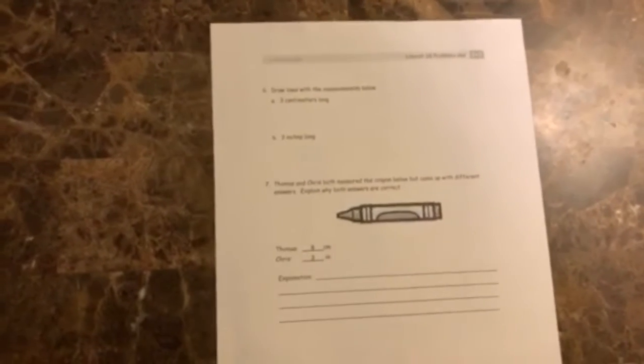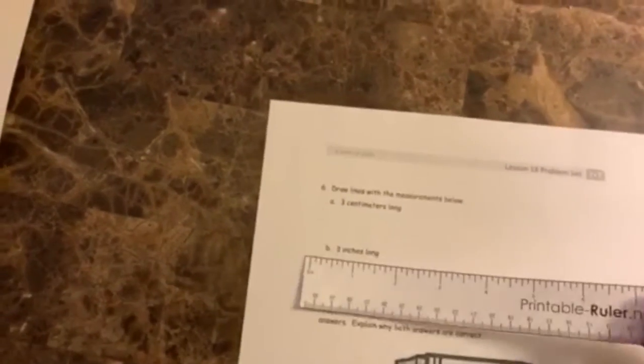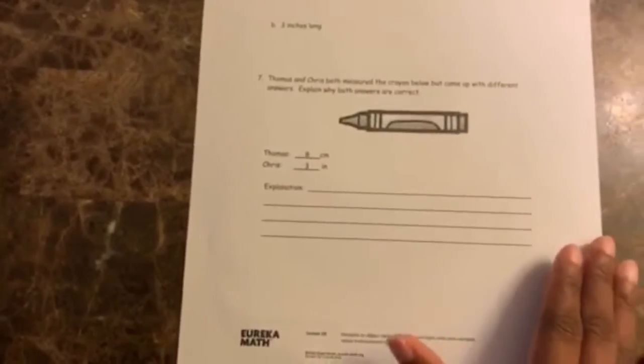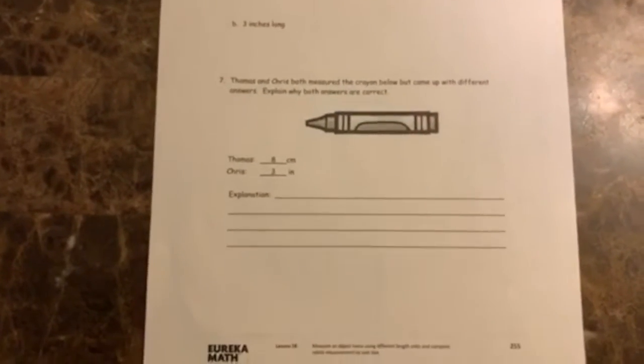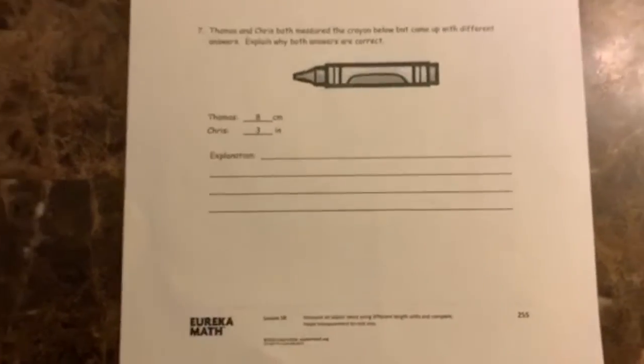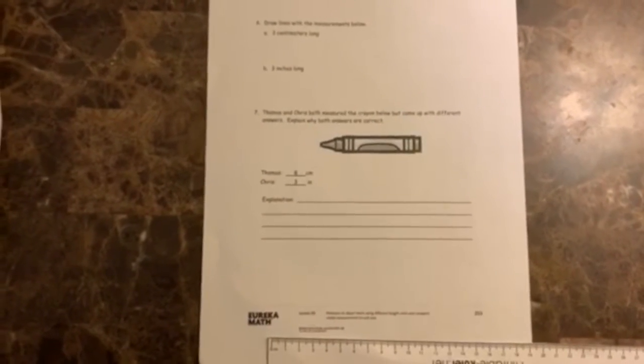Then, when you get to the back, you are going to use your ruler and draw a line that is 3 centimeters long. And then you have to draw a line that's 3 inches long. So remember, you got to flip your ruler back and forth. And then down here, it tells you that Thomas and Chris measured these crayons, but they got different answers. So you have to explain who is correct. So you're going to use your ruler to see which person was correct. And if you have any questions, make sure you reach out to myself, Miss Bates, or Miss Beachley.